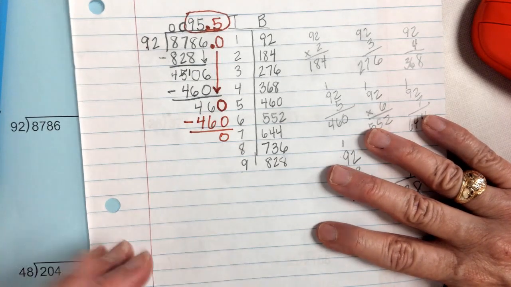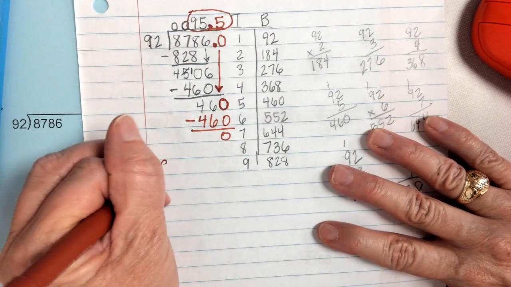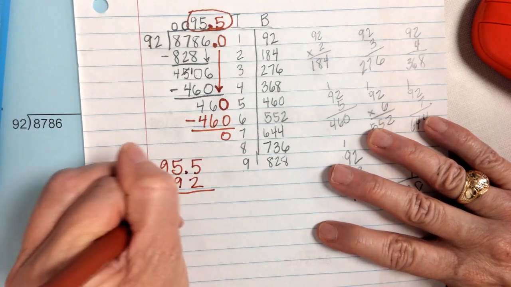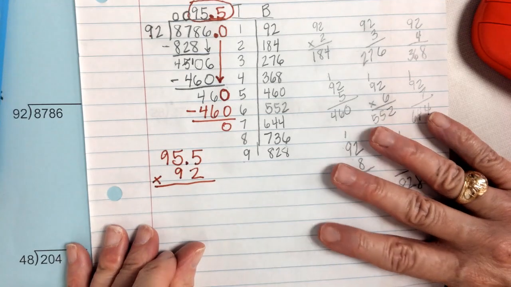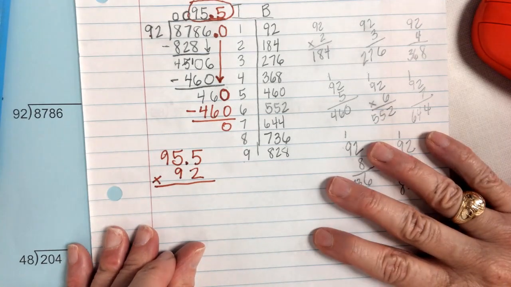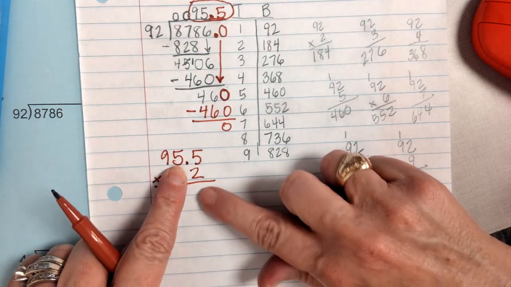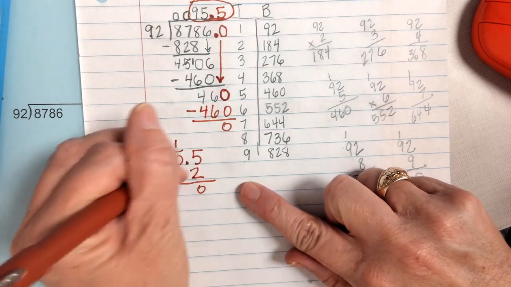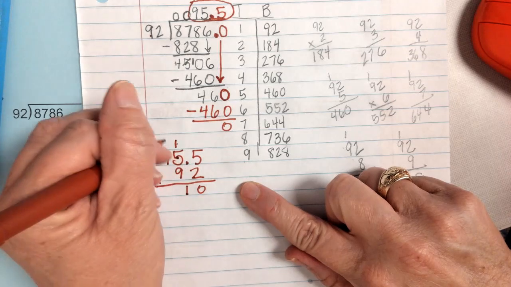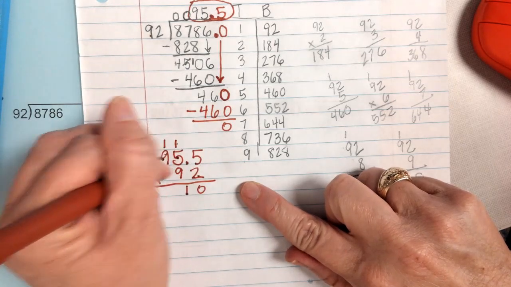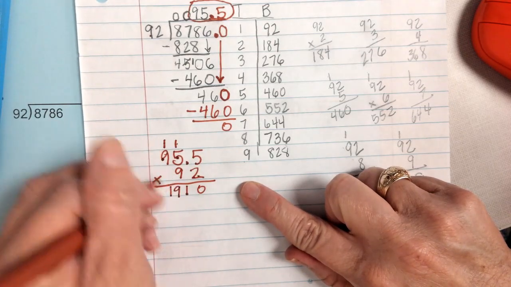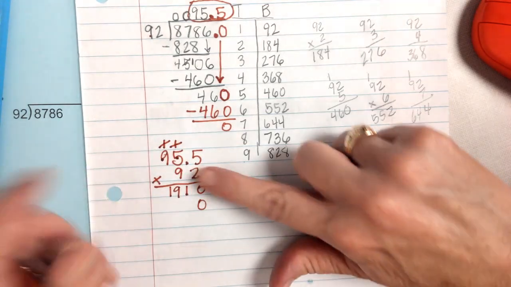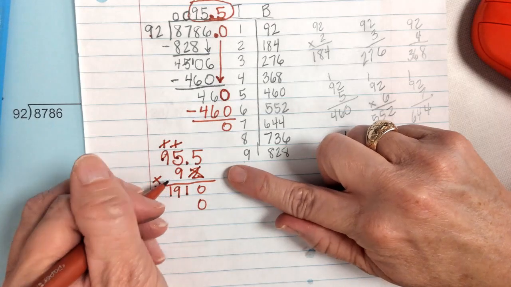So what I'd like you to do is some quick checking. 95.5, and we're going to multiply that by 92 because this then allows us to check our work and it practices our multiplication skills. So we're going to start with everything being multiplied by 2. 2 times 5 is 10. 2 times 5 is 10 plus 1 is 11. 2 times 9 is 18 plus 1 is 19. Cross those numbers out, put down your 0, and now we're going to multiply by the number 9.